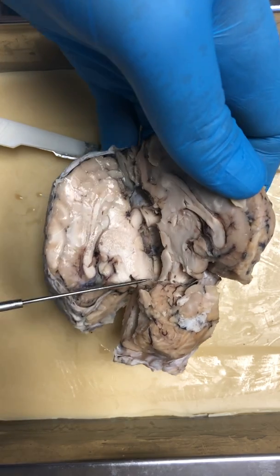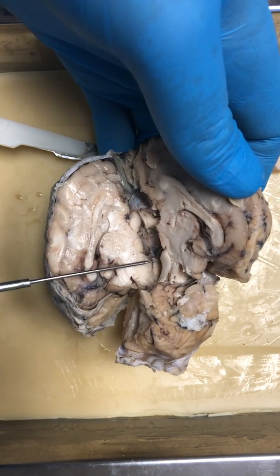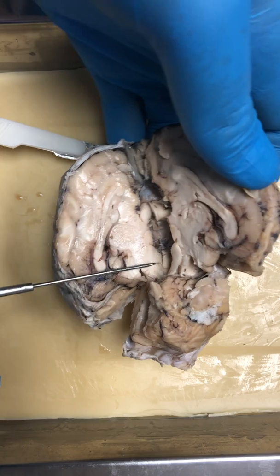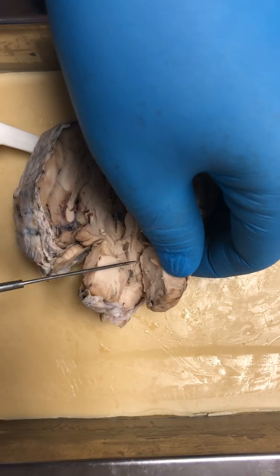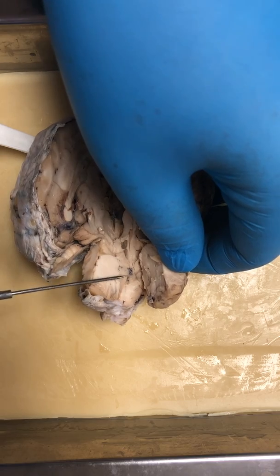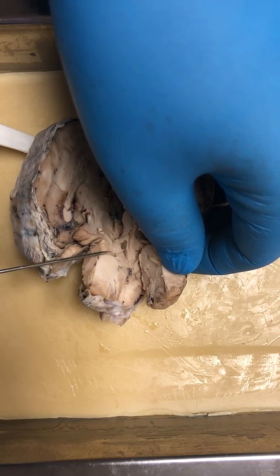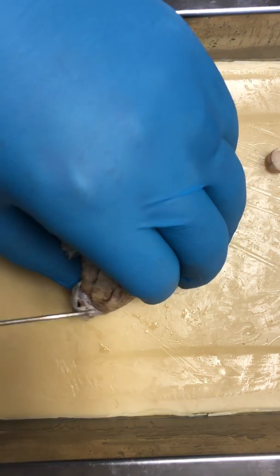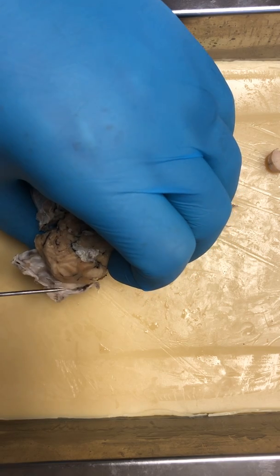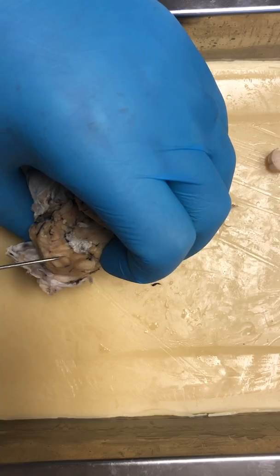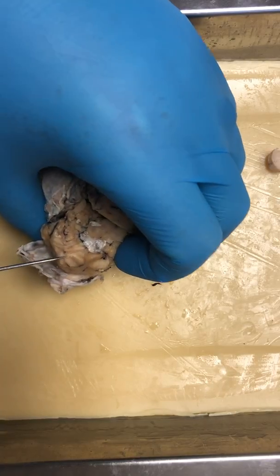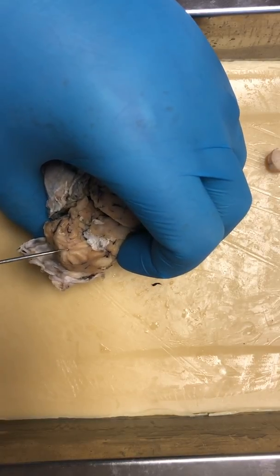And right below that is the pons. And below that, the medulla oblongata. And on the cerebellum, these little areas right here, this is the vermis.